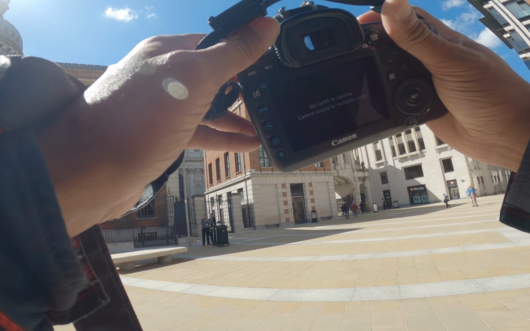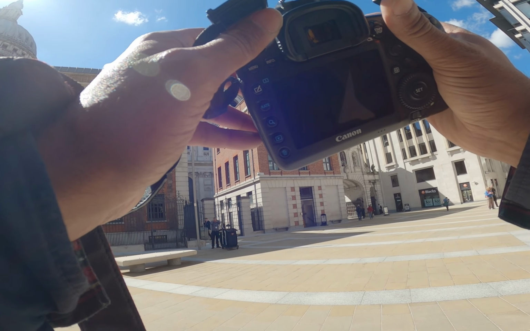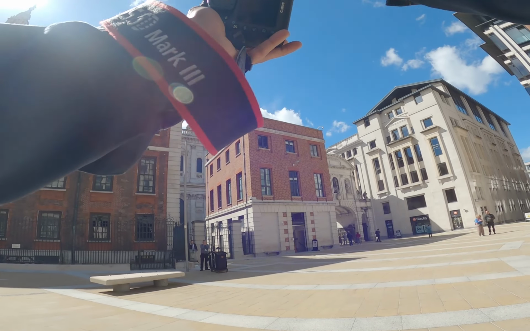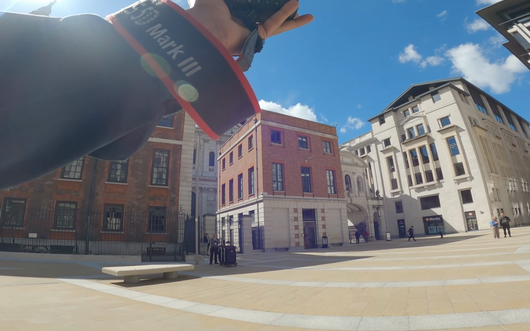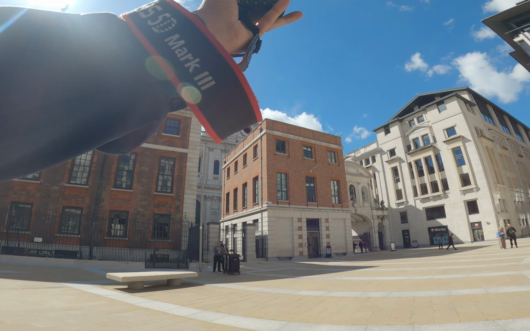So I'm going aperture priority mode, I'm going f10, and I'm going to let the camera do its thing and select the shutter speed for me.